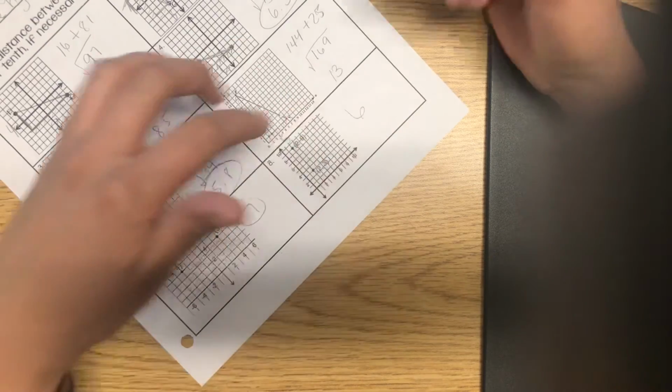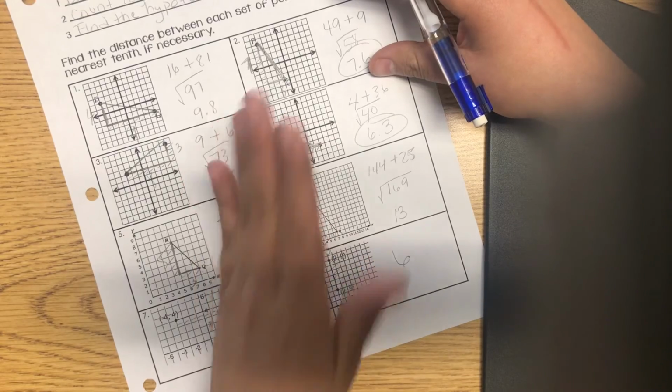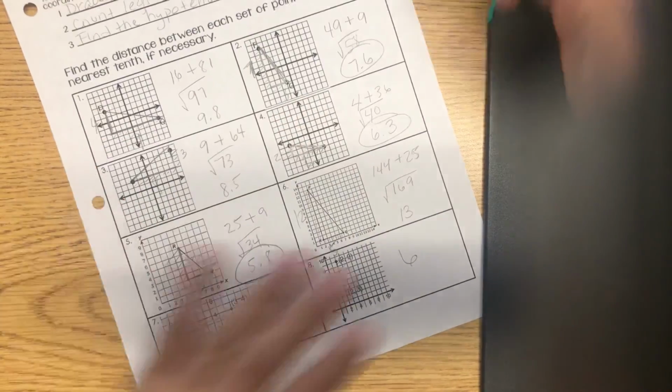Again, that only applies if it's vertical or horizontal. If it's diagonal, then I have to make my right triangle. I have to count the sides of the legs, add them, and then take the square root of them. So keep that in mind.